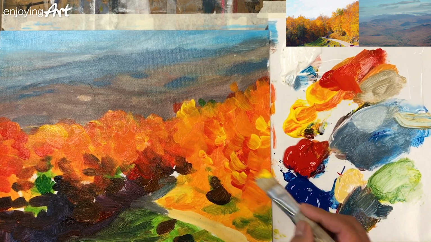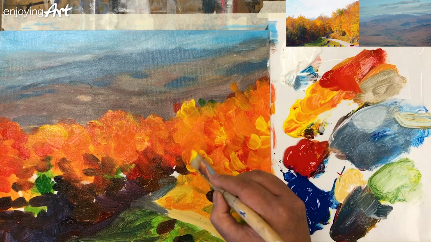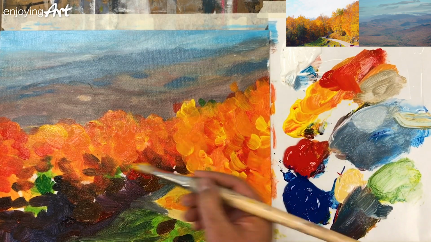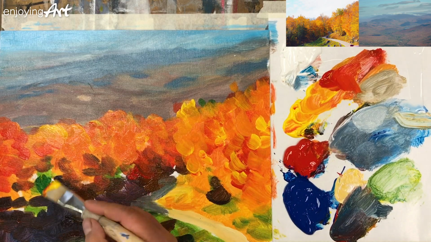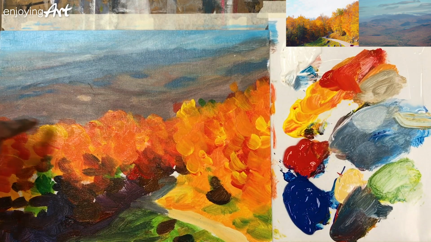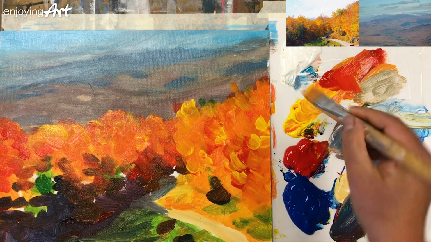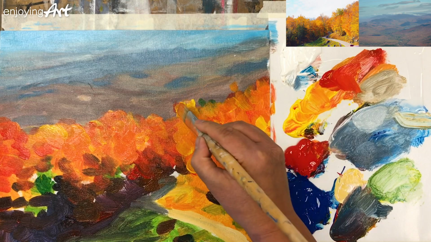Okay, now what I'm gonna do from here is to continue to develop the separations over here, like the shadow area. Let's put a little color here first. We need to care about the shape of the whole foreground. Okay, make sure it looks interesting enough.